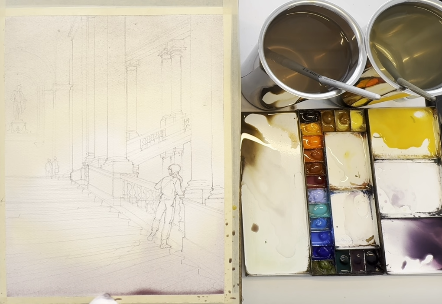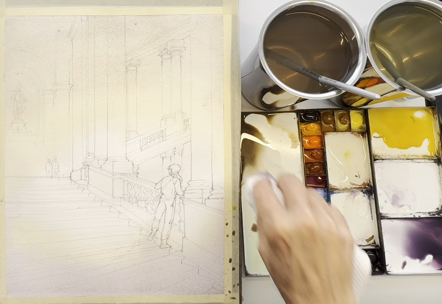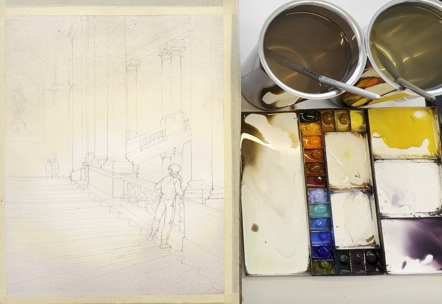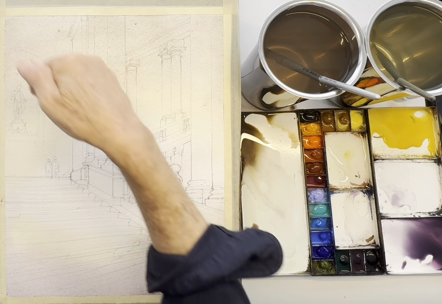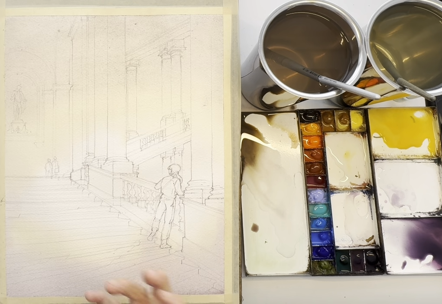So, if any of you have watched my other videos or DVDs or anything before, you probably know that I build my paintings up from the lightest light. The lightest light is the saved untouched paper. So I start in with my light midtones, move into my middle midtones. My darkest darks generally are the last to go, the last things to be painted.